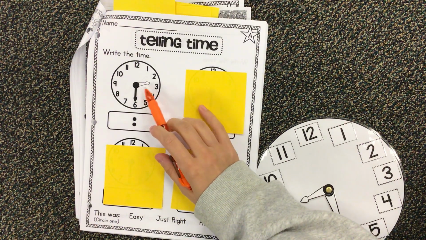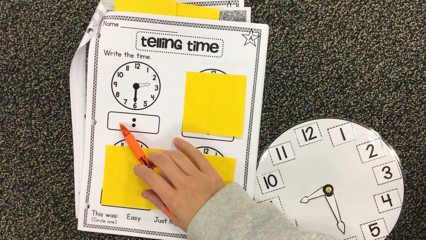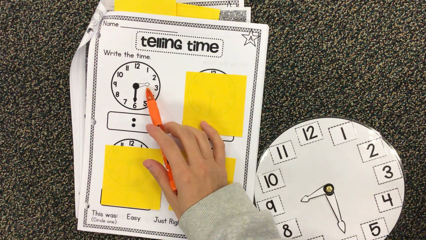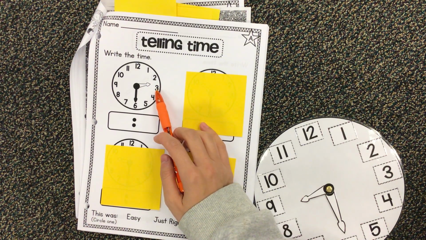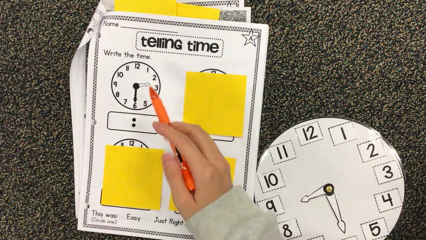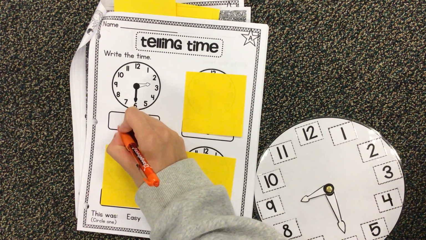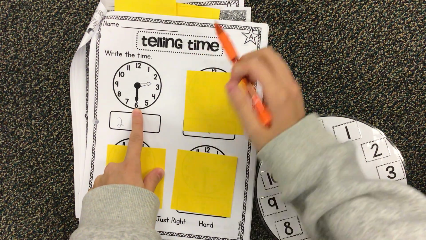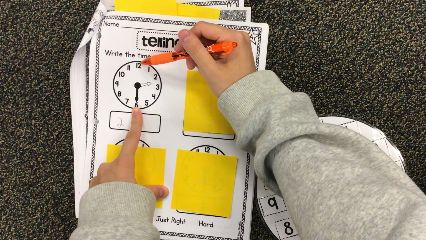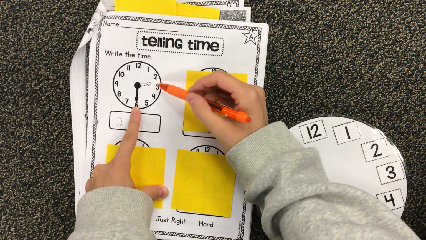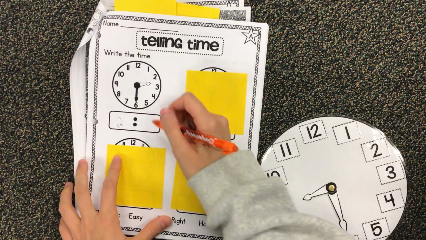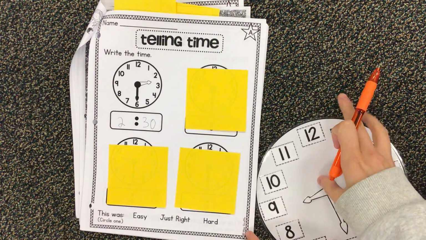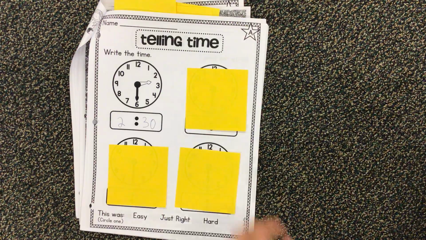I'm going to do the hour hand first because we always read our time hour, then minutes. So I see my hour hand is my short hand. It's right here. It's between the 2 and the 3. When it's between two numbers, I always go to the smaller number, so it is 2. And let's count our minutes. I see my minute hand is down at my 6, but just to be safe, I'm going to count by 5s from 12. 5, 10, 15, 20, 25, 30. So this clock shows me that it is 2:30. Let's do our next question.